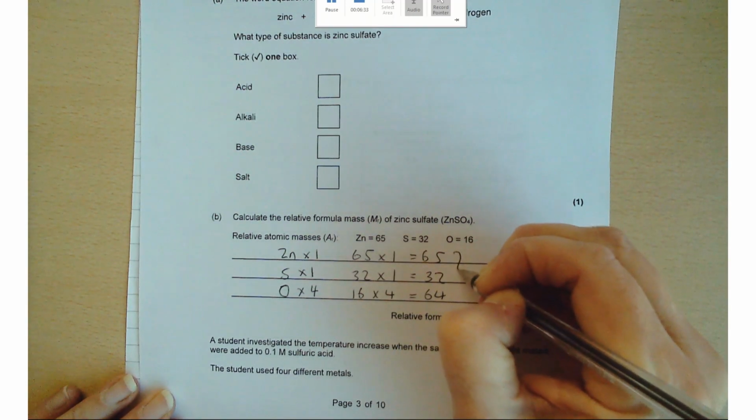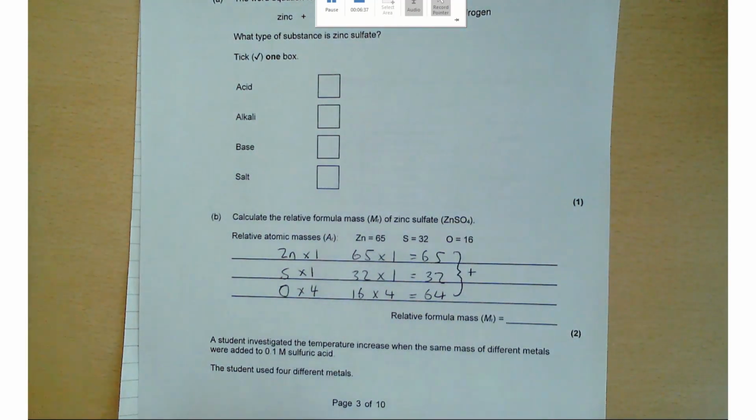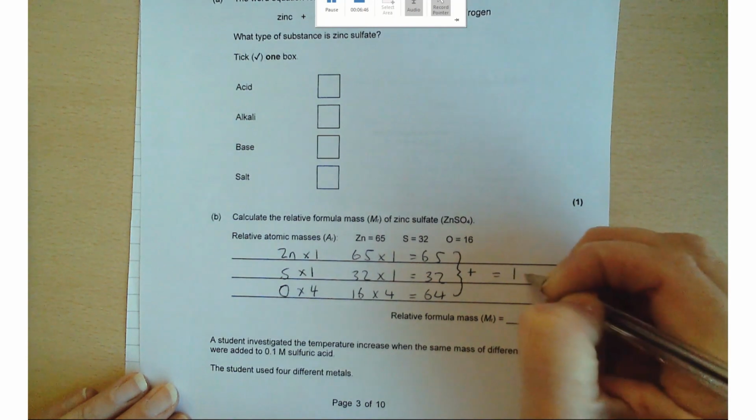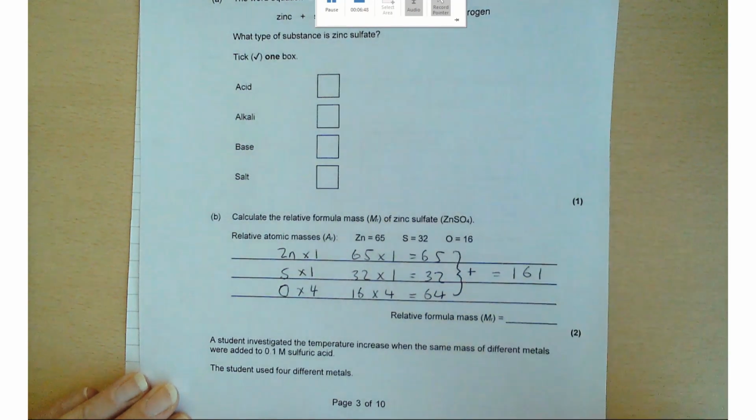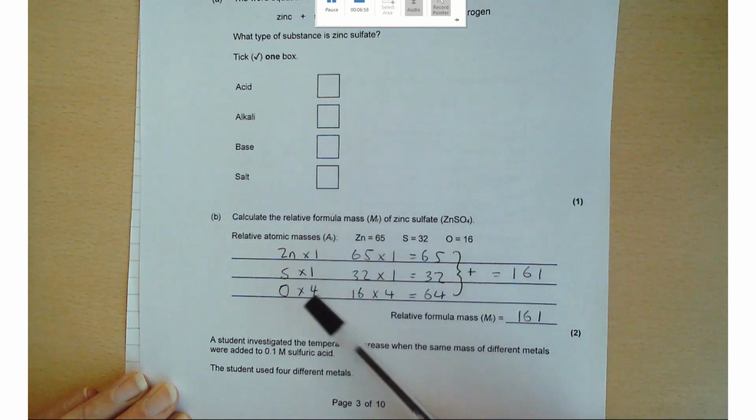And now I add up those 3 numbers, 65 add 64 add 32 is equal to 161. And I would put my answer in that space there, showing my working, using the relative atomic mass, counting my atoms.